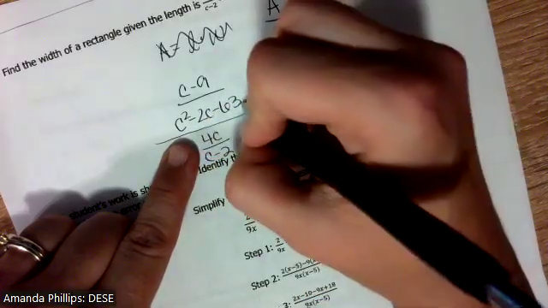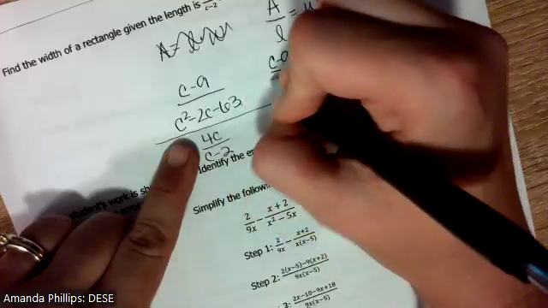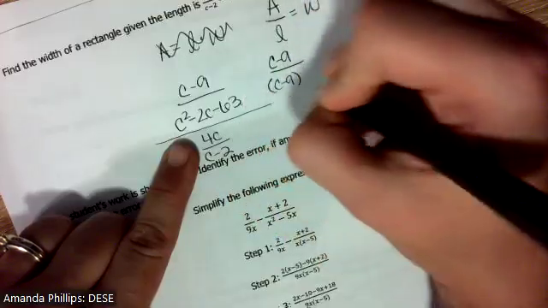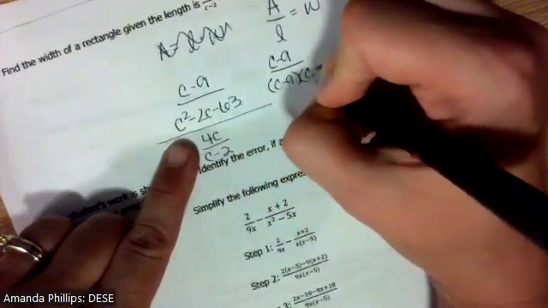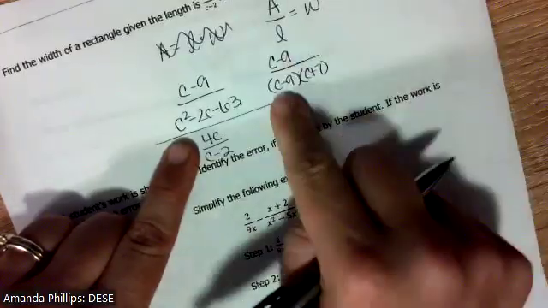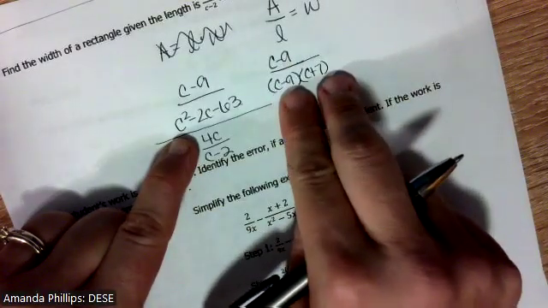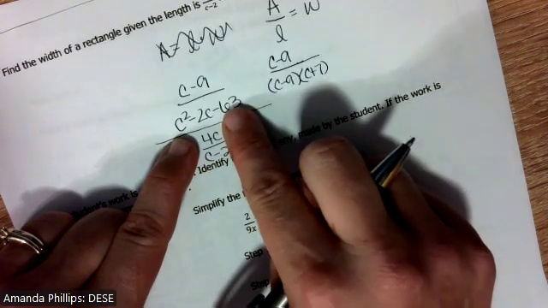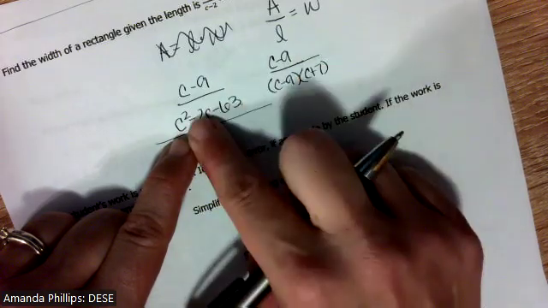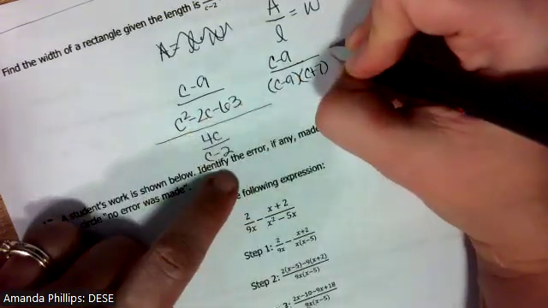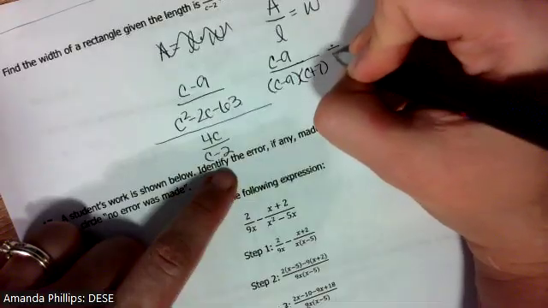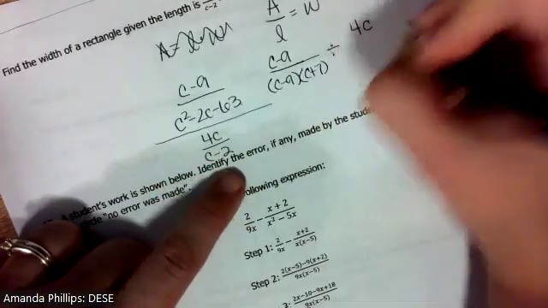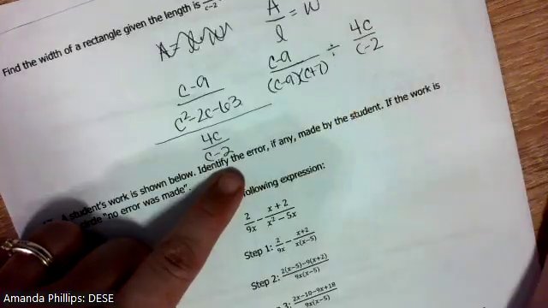Well, I know 9 and 7 make 63, so that would be c minus 9 times c plus 7. Double check it, -9 times 7 is -63, add -2. Okay, and then I know that it is division of 4c over c minus 2.